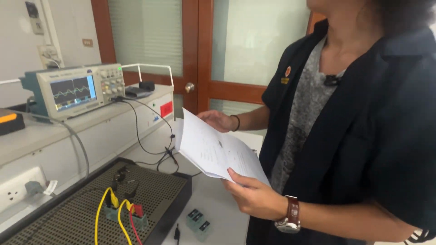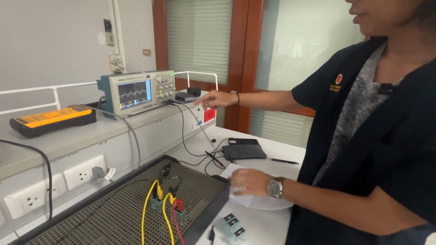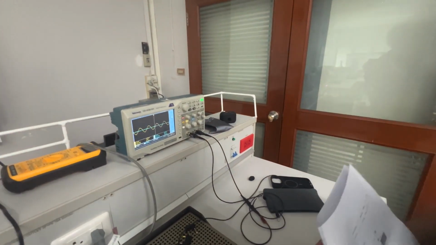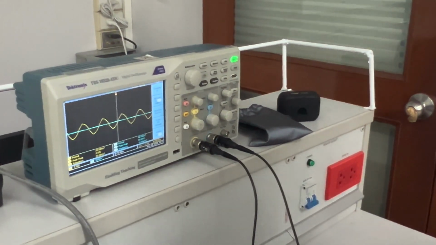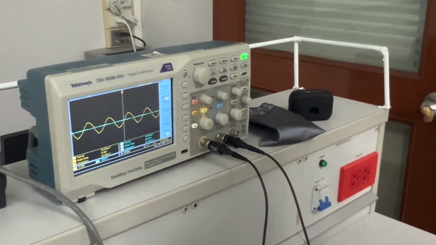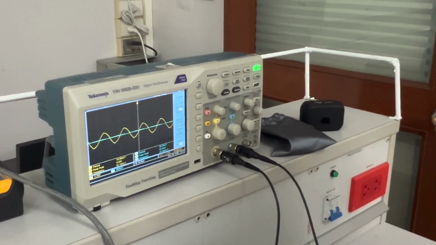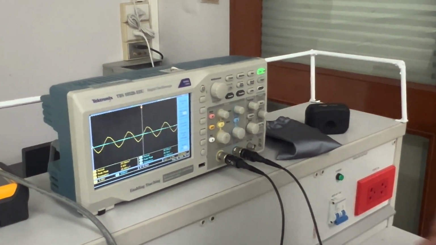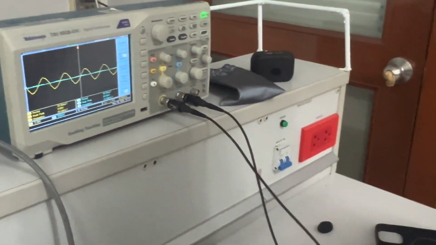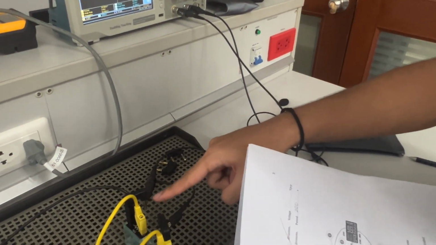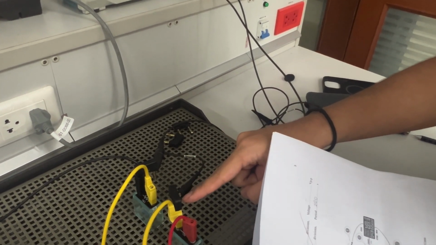Okay. Now we have to use two channels of the oscilloscope. For channel one, we use the same as before, and we put the positive here and negative here.